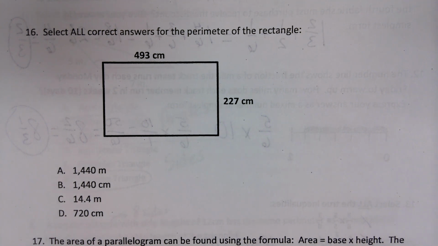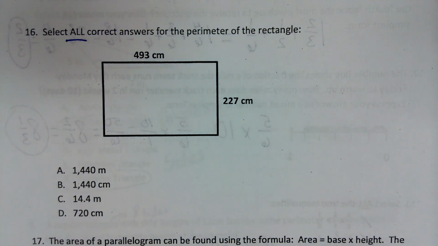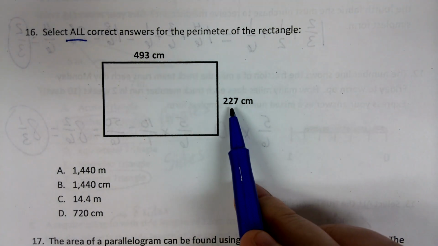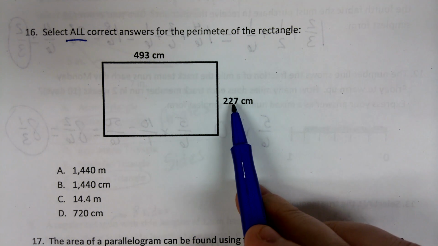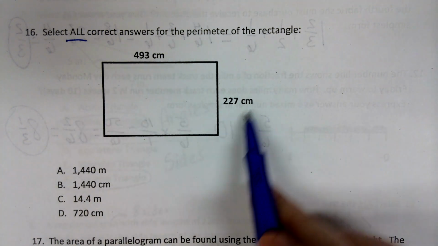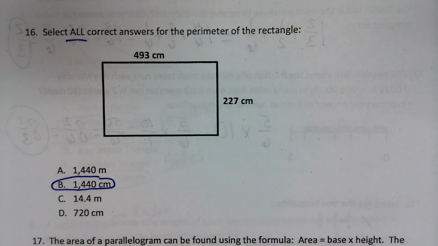Number 16, we're trying to select all correct answers. We saw a few problems like that in part one, where you really got to pay attention to the fact that there could be multiple correct answers. So we're trying to find the perimeter. We just got to add all of this stuff up. If you add these together, 493 centimeters plus 227 centimeters, you should have gotten 720 centimeters. And then when you add that same 720 from the other two sides, don't forget to add all the sides, we would have found out that B, 1,440 centimeters, is a correct answer.